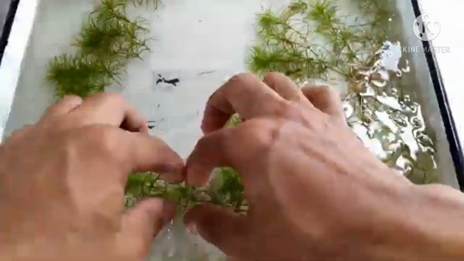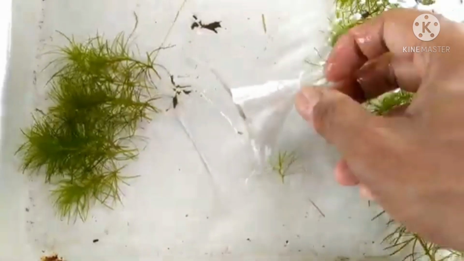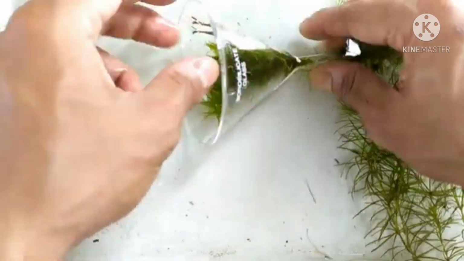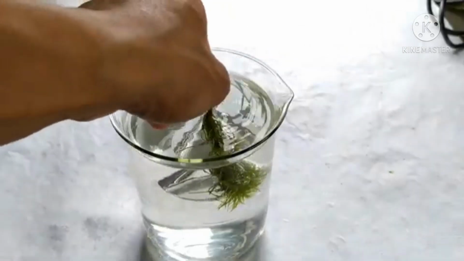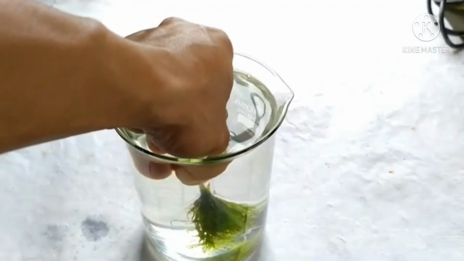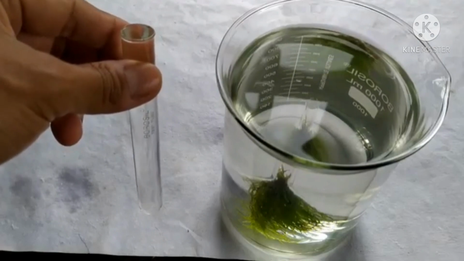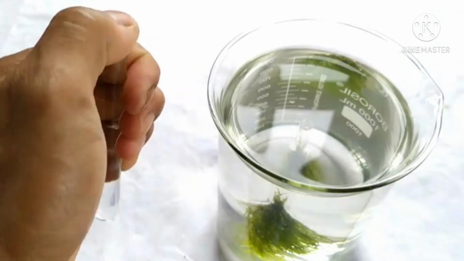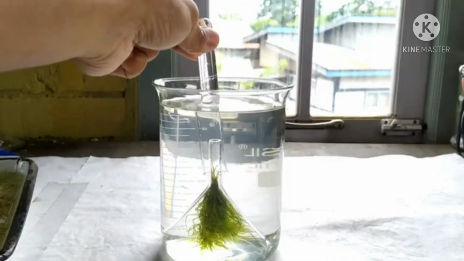To begin the experiment, take a few twigs of the aquatic plant and insert the cut ends of their stems into the tube of the funnel, like so. Quickly but carefully immerse the funnel into the bottom of the beaker containing water, as seen here. Now fill the test tube to the brim with water. Hold the mouth of the tube with your thumb and invert the tube into the beaker and let it sit over the tube of the funnel as shown in the video.